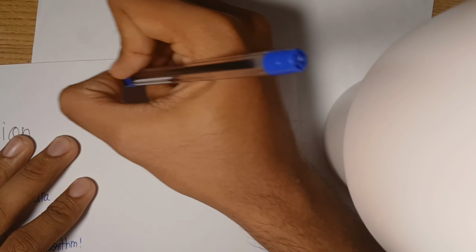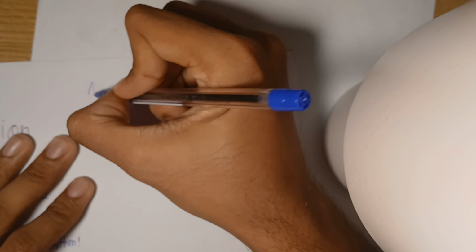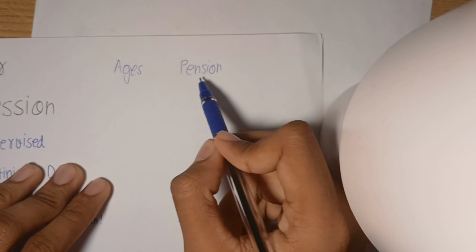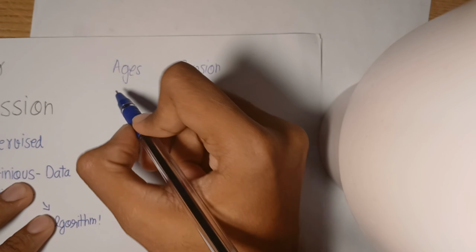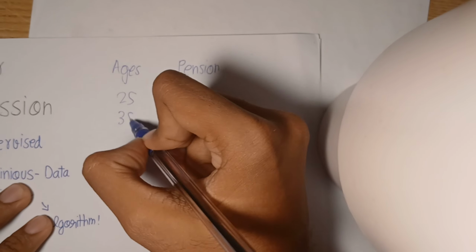For example, say for instance I have a data set of ages and pension. So my ages and pension, right? So I could have ages, say 25.